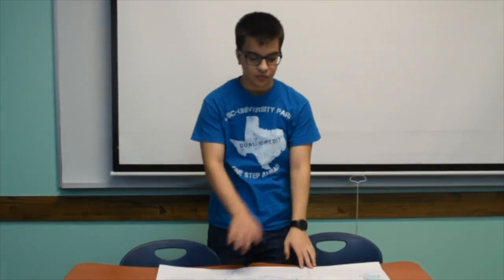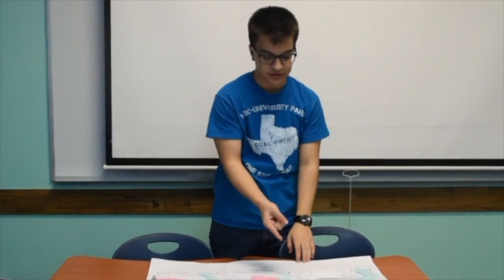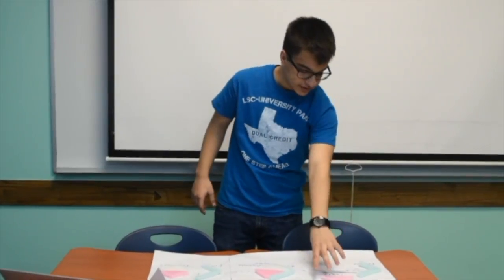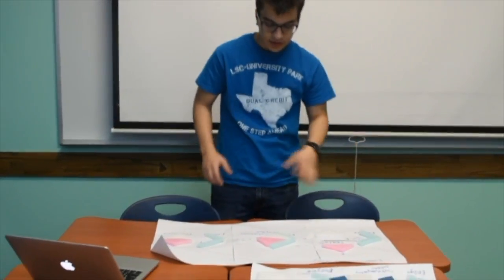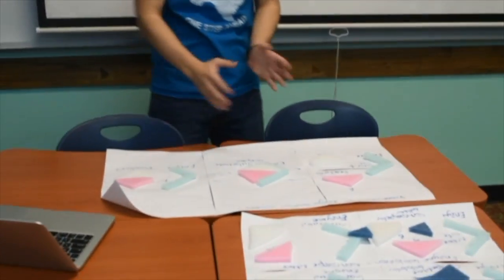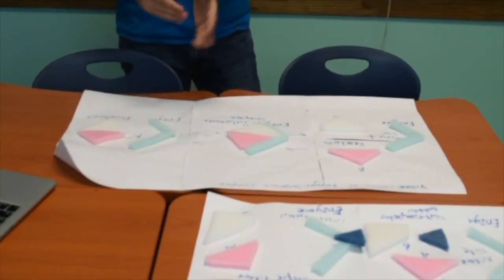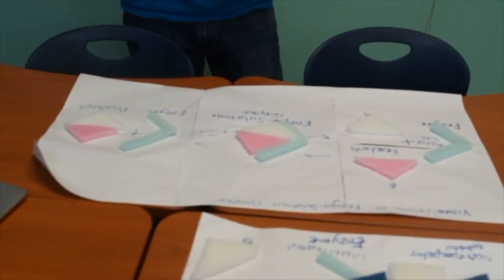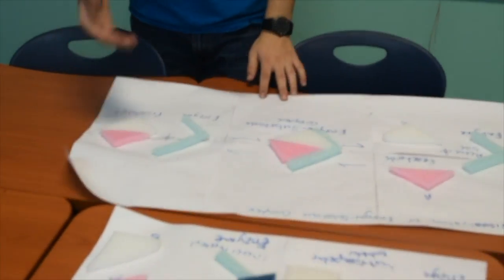So this visualization is of an enzyme-substrate complex. As I've said before, the reactants bind to the enzyme and they go through the reaction, the enzyme-substrate complex, and the enzyme comes out with the final product. The enzyme doesn't change at all, however. It could still be used further on for other reactions.